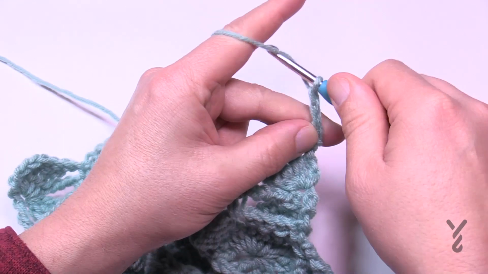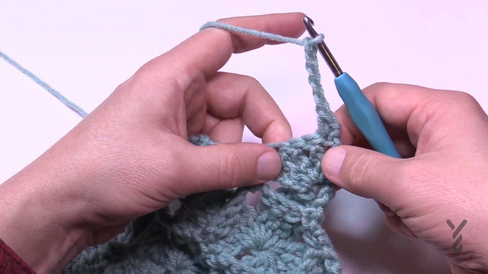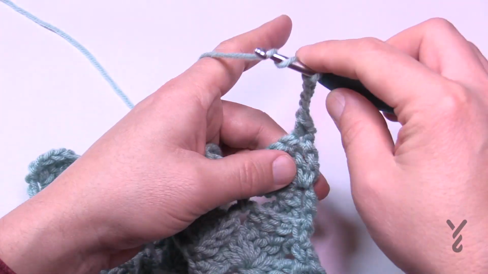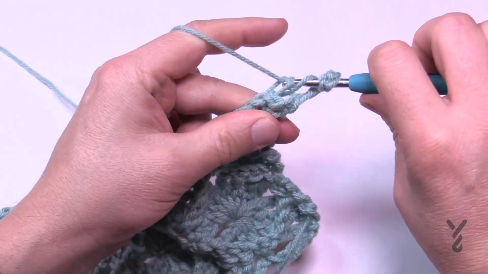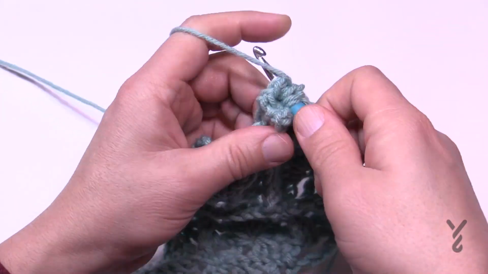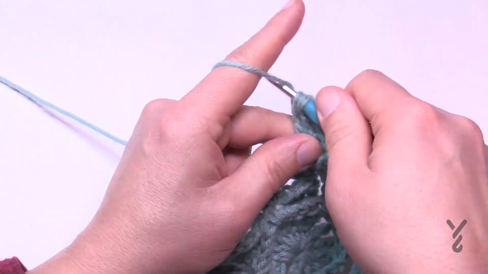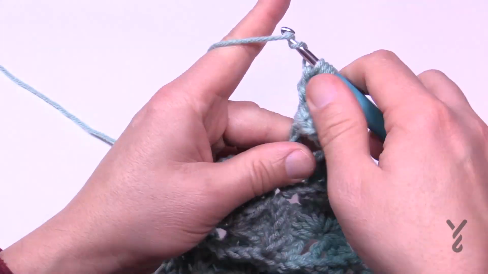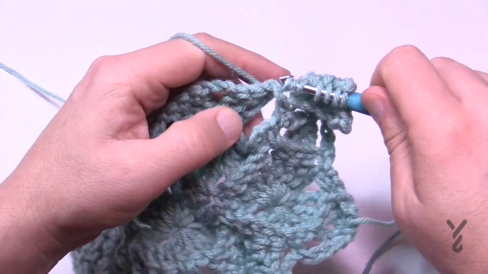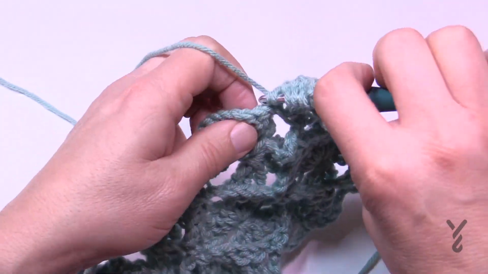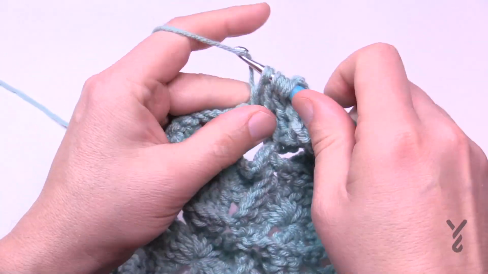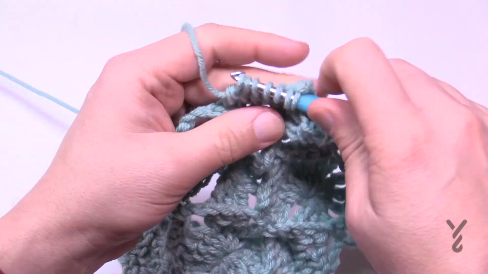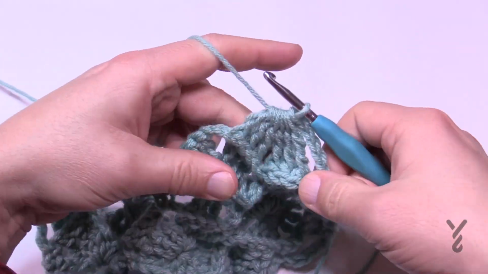So 1, 2, 3, 4, 5. You're going to put these next 3 and these first 3 here into the same stitch, so it's a 6 together with the back post treble. So you're looking for 7 loops on the hook when you do that, which you can see. Pull through and then chain 5 to move on.